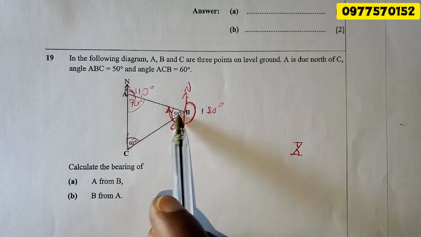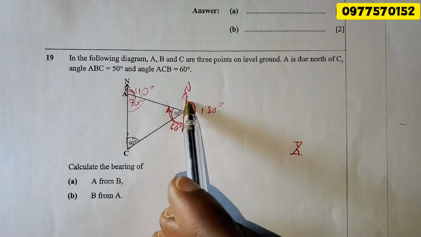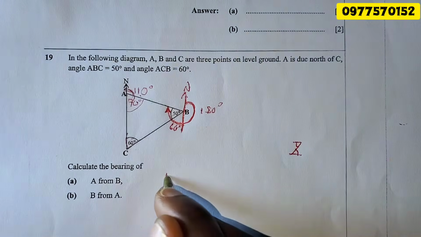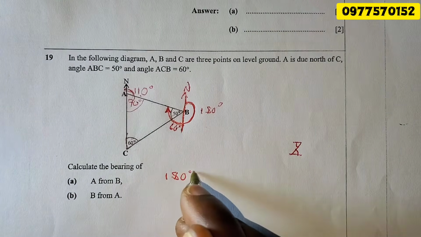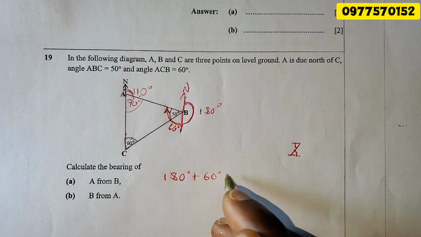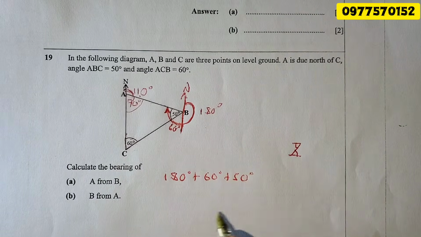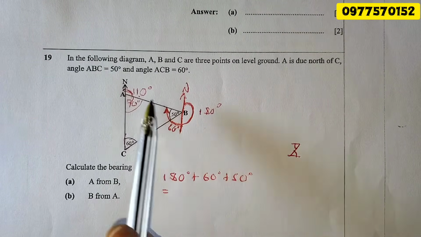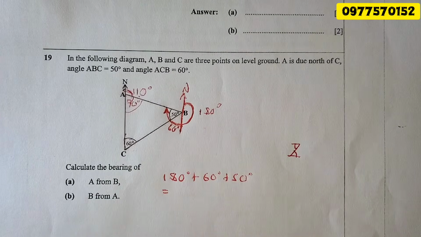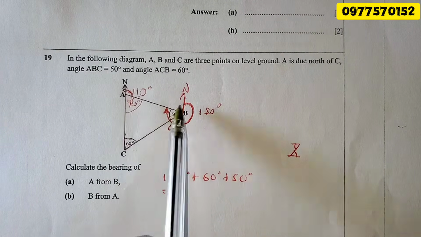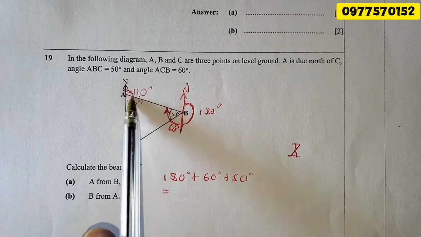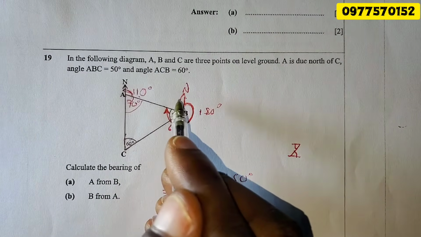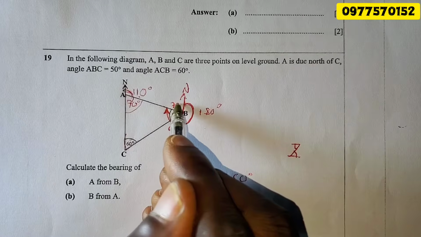This Z shape here. So from here, therefore, up to this point, it is 180 plus 60 degrees plus 50 degrees, which is giving us, check, this is 110 already, 50 plus 60, so you can also use this one. Or, if you don't want to use this one, since we've already found the 70 here, you can just put 70, since this is also forming a Z here, so you can write 70 there.